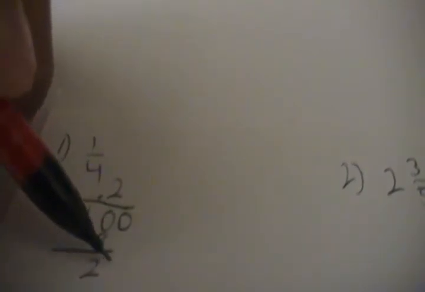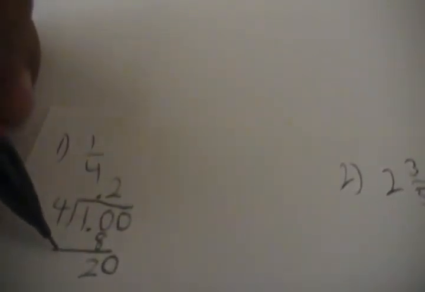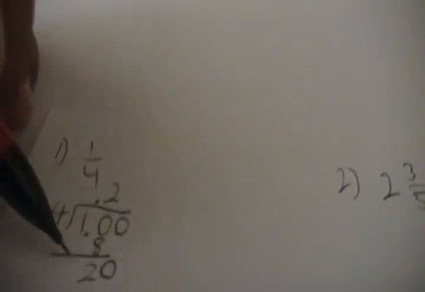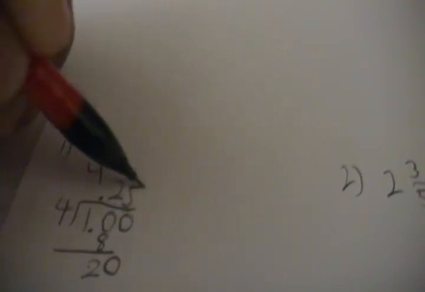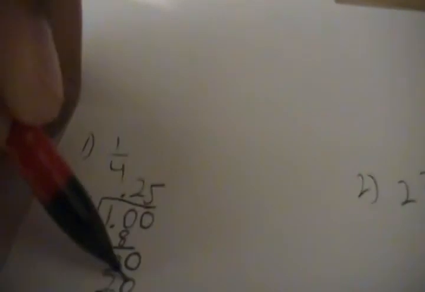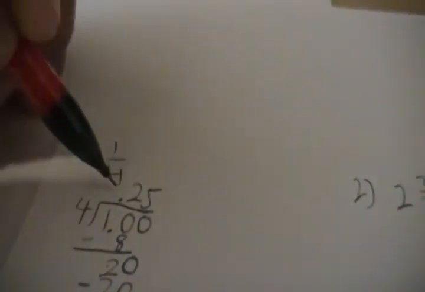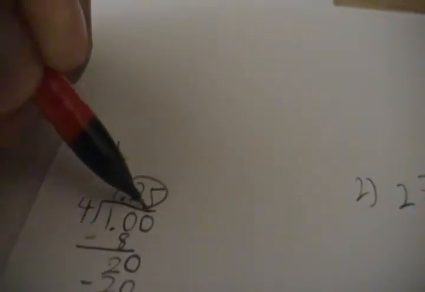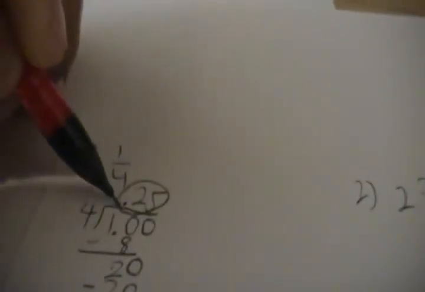Now what we're going to do is add another 0, and then we're going to bring down that 0. So now 4 goes into 20 how many times? 5 times. Now 5 times 4 is 20. So when we subtract that, we get 0. So the answer is 0.25. Alright, let's go to the next problem.